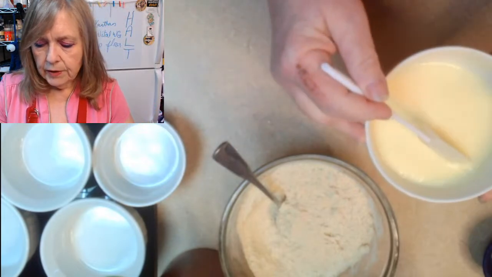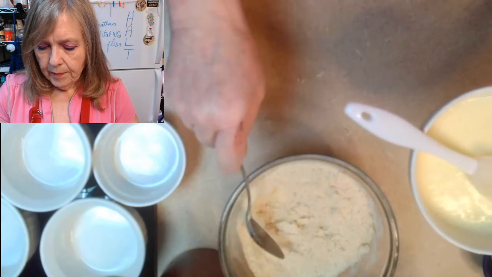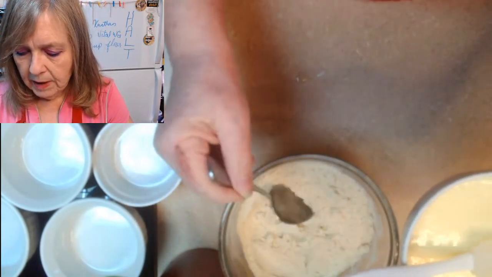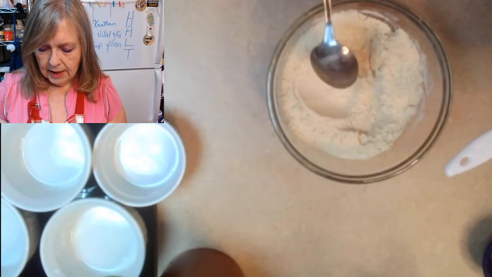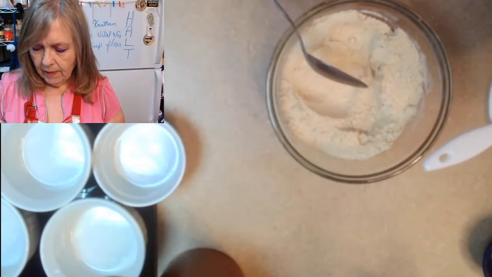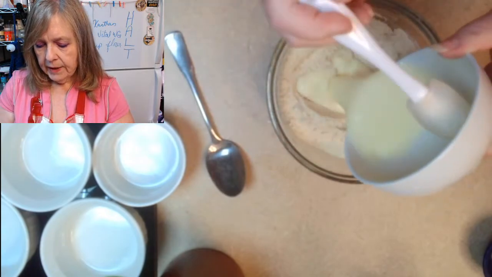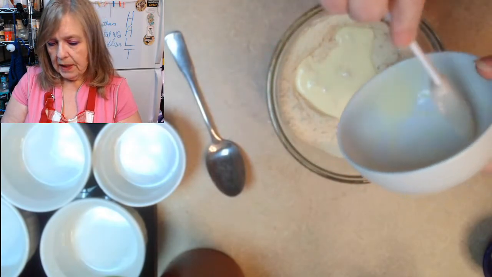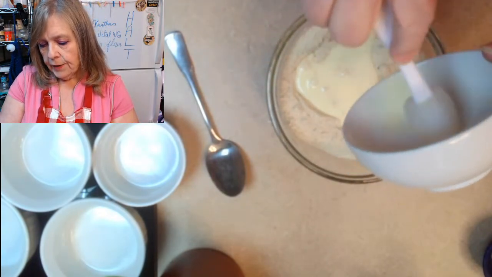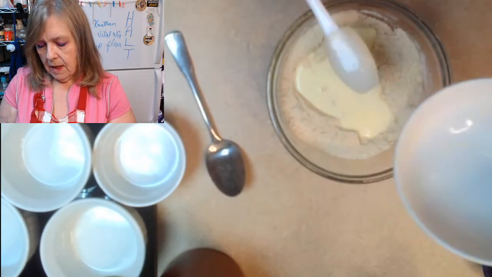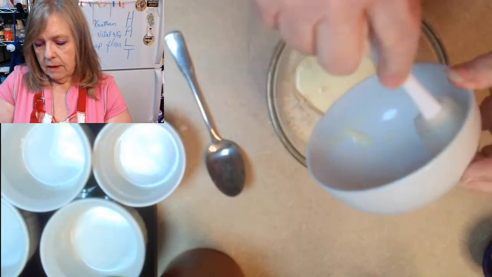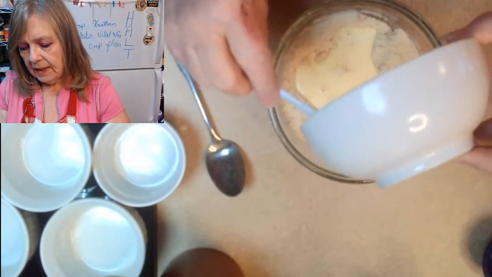Now we are just going to make a little well in the center of our dry ingredients, just like that. And pour our wet ingredients in. Now remember, we've got the yeast and the inulin in here, so the liquid in here is going to feed that yeast.